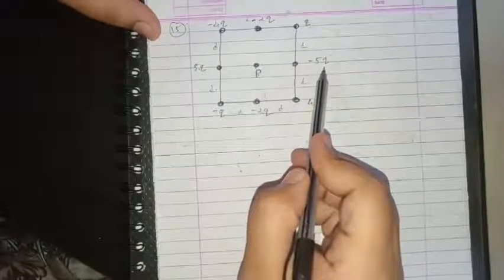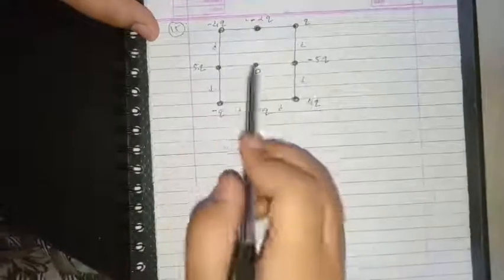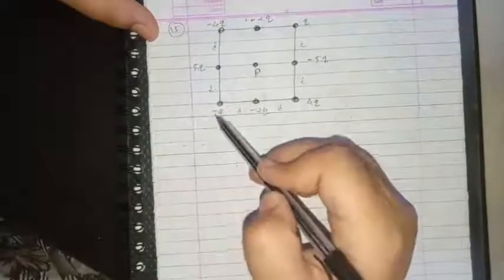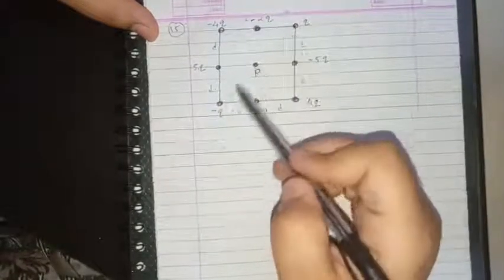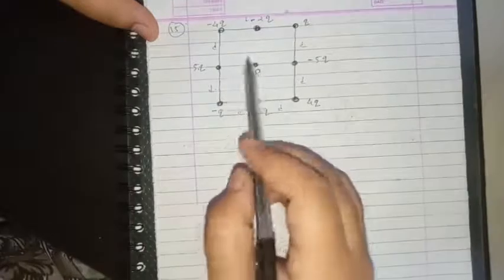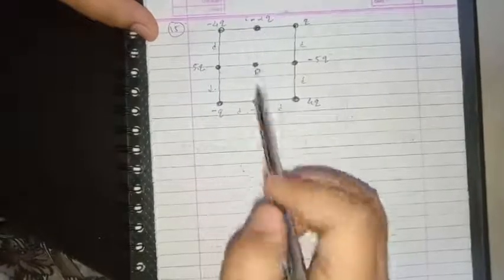Same way, this minus 4q and plus 4q are also located at the same distance from P. So they will also cancel out each other, and thus minus q and plus q will also cancel out each other. So potential at point P will be only due to these minus 2q charges.